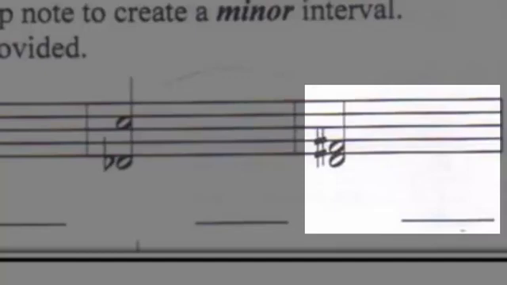This brings up a really good point when you're writing these intervals. If you were writing the minor third D to F and there was no key signature or no F sharp in front of it, you wouldn't write the natural, because the natural would imply that there was a sharp or a flat within that measure. If it's not there, you wouldn't write the natural, but in this case you would have to write the natural because there's a sharp in that measure.